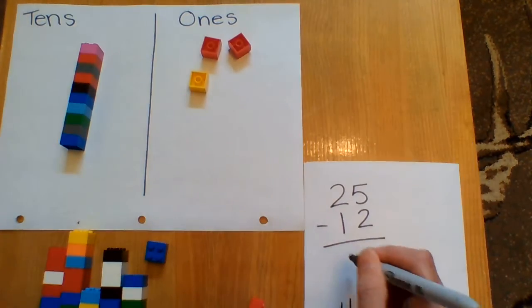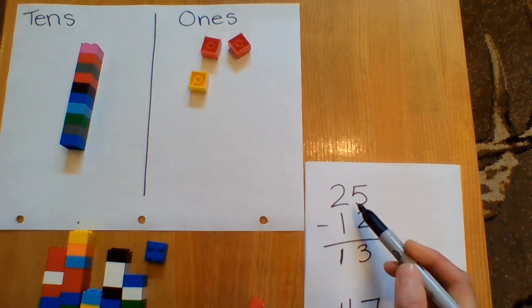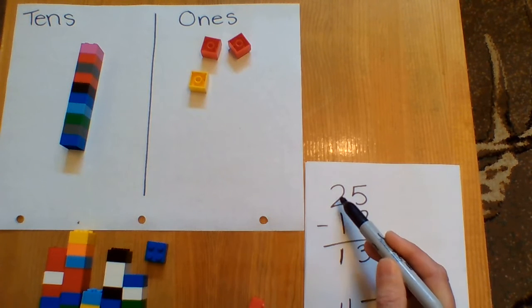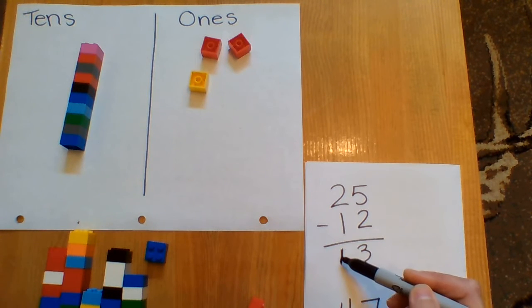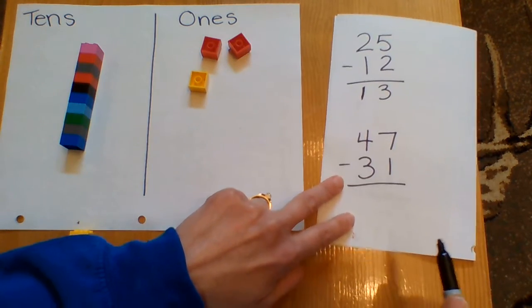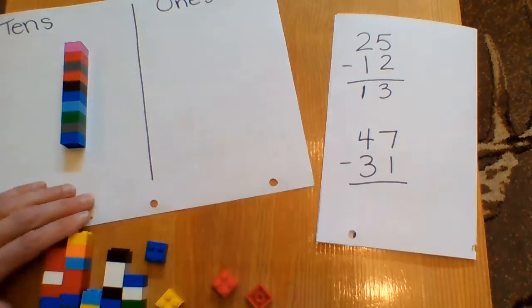So I'm going to write my answer down here. Let's see if it looks right. 5 take away 2, does that equal 3? Yes, it does. 2 take away 1, does that equal 1? Yes, it does. All right. Our first one is done. Let's move on to the next one.